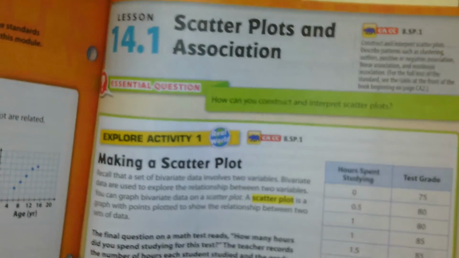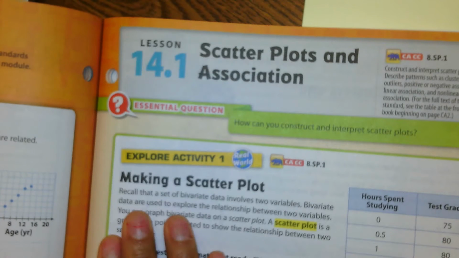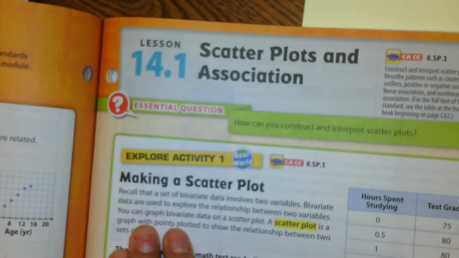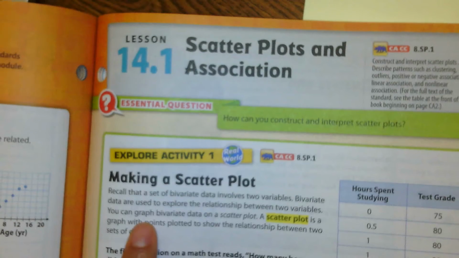Hi, everybody. We are doing lesson 14.1, scatter plots and associations. It says making a scatter plot, and this is the explore activity.